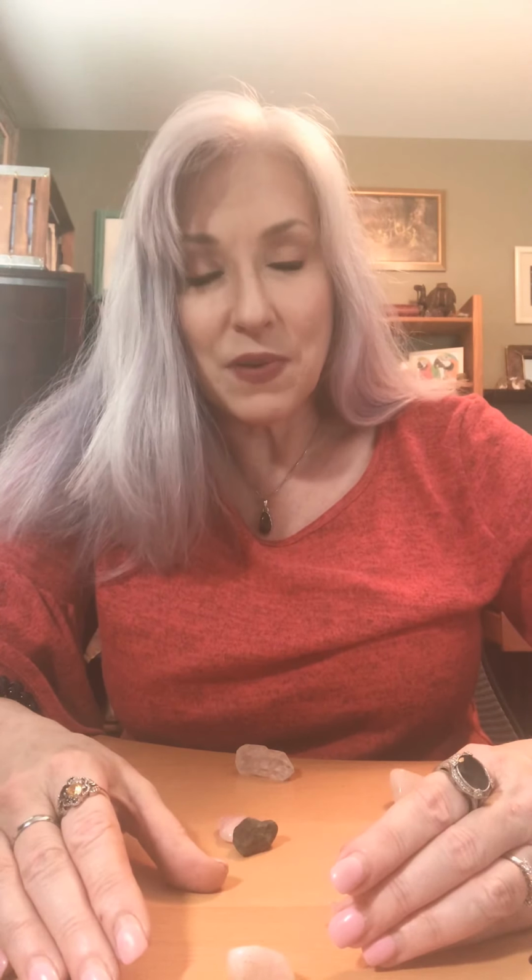I hope you found this informative. I tried to break it down super simple. There's certainly a lot more information and a lot more detail out there, but that is crystal grids basically in a nutshell. I hope you found this helpful.